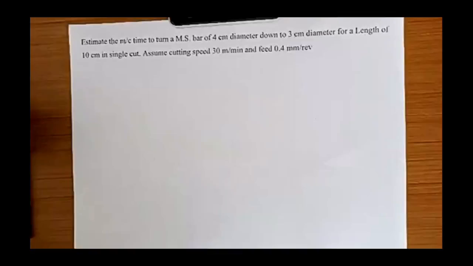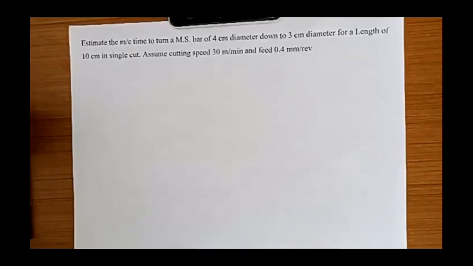To turn. Turn means the turning. To turn a MS bar of 4 centimeter diameter down to 3 centimeter diameter for a length of 10 centimeter in single cut. Assume cutting speed 30 meter per minute and feed 0.4 mm per revolution.